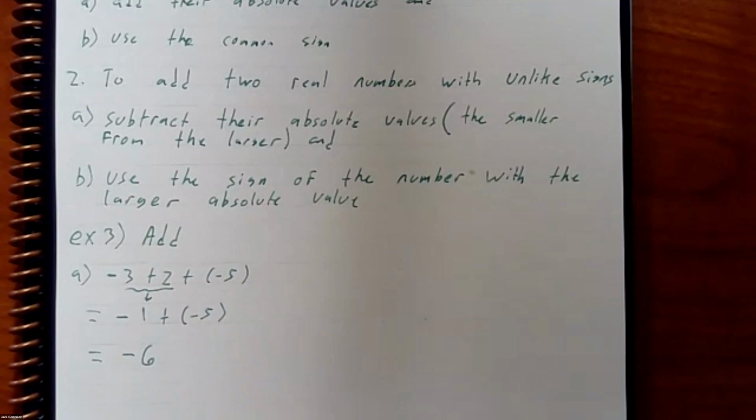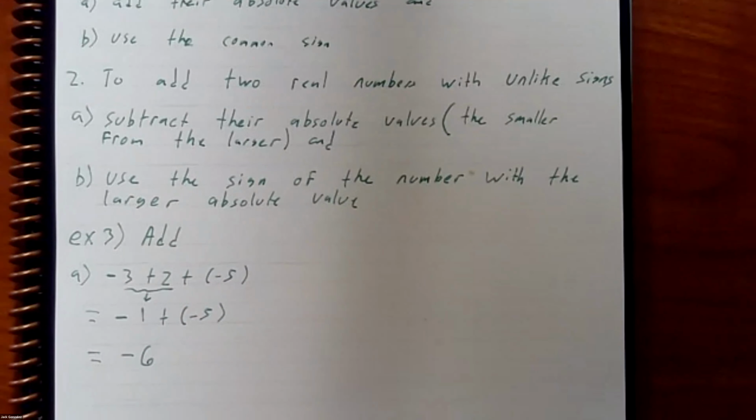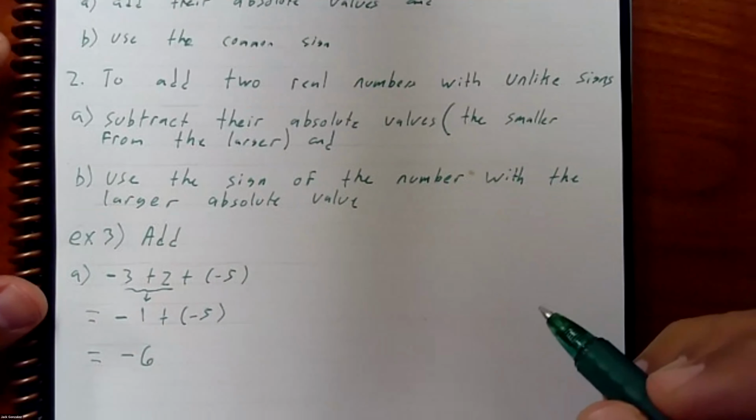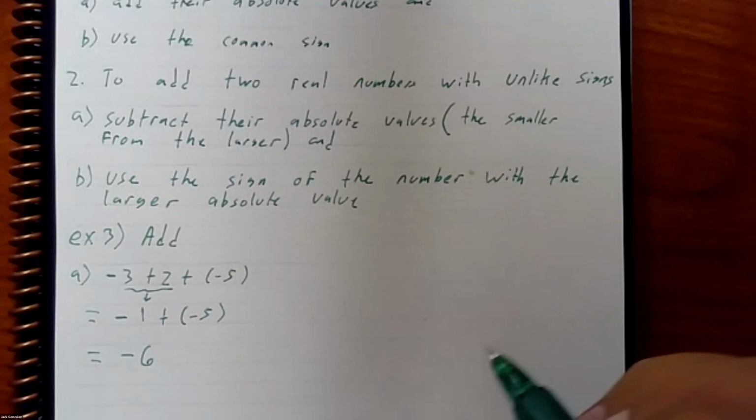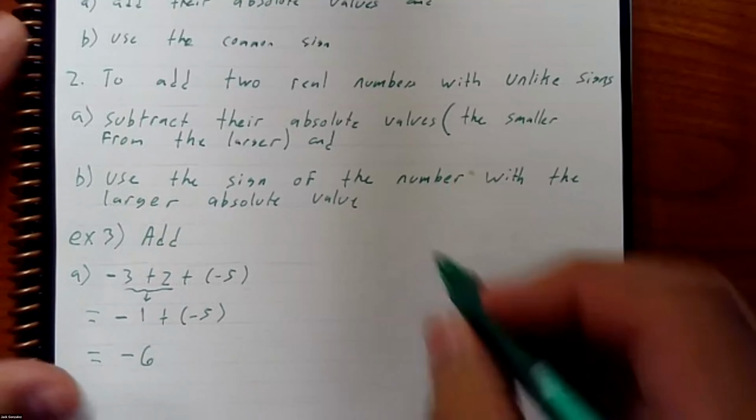Does the rule for adding and subtracting signs make sense? I know it's basic, but a lot of people mess this up. If you've forgotten, this is the time to figure it out. If you don't remember, or if you rely too much on the calculator, it's time to pick it up, okay? Any questions on the first one?